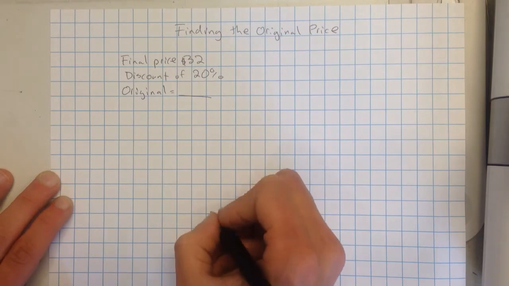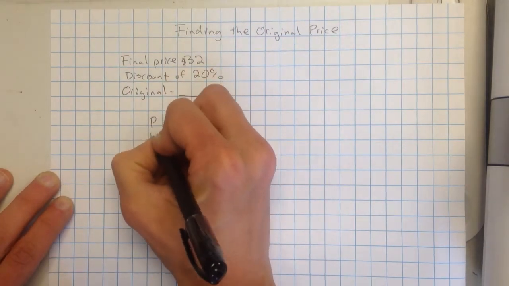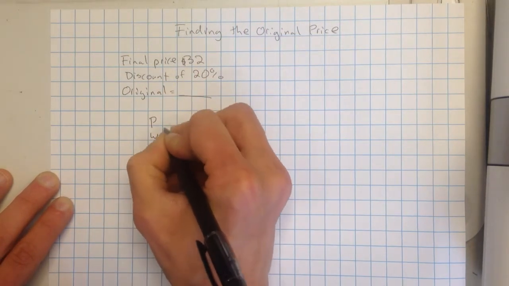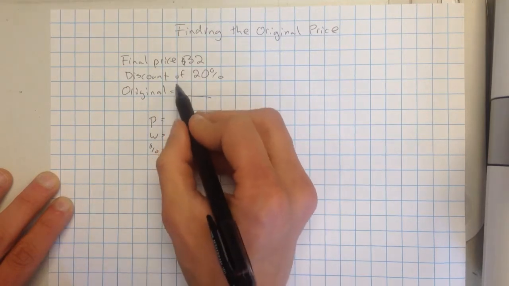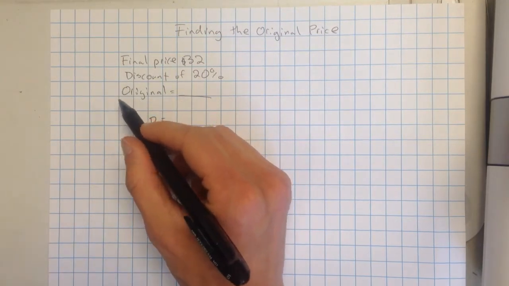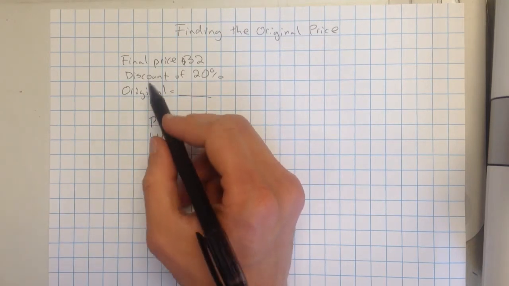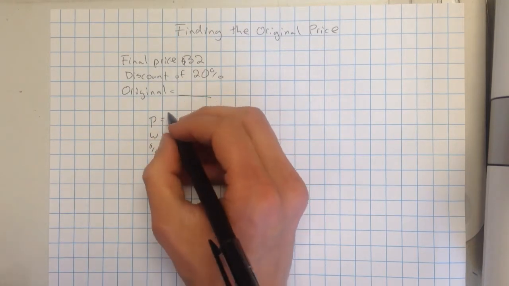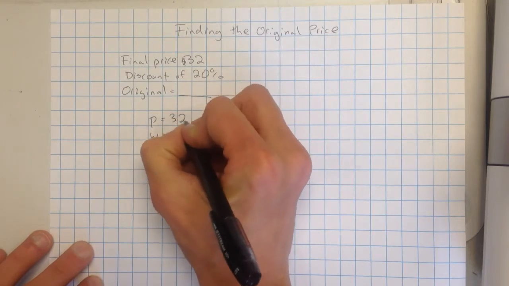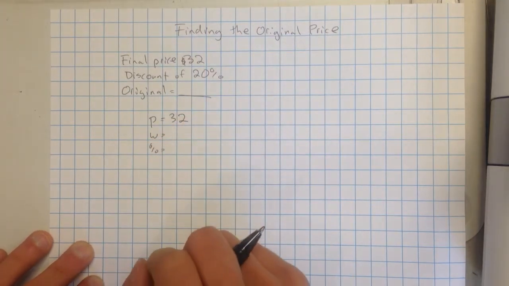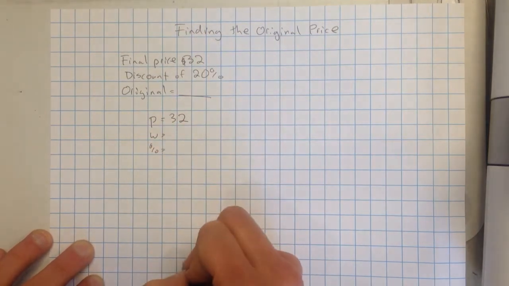We're going to do the same method of looking at our part, our whole, and our percent. We start these all off the same. Our original price, as we've always had it, that's our whole. That's the original amount. We're finding what percent of that are we talking about. Our final price is going to be our part. So we're going to put 32 right here. And then we're going to stop and think before I put the percentage in there.